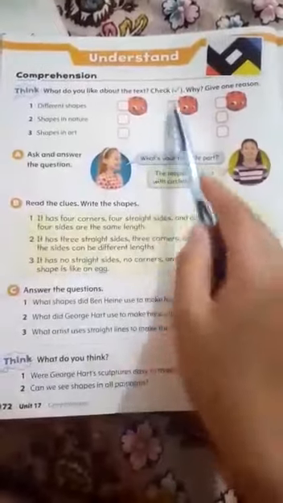Okay, what do you like about the text? Check why, give one reason. Okay, you have to give one reason why you like the text or why you don't like the text. Different shapes. You like it or you don't like it or it was okay. Okay, different shapes, shapes and nature and shapes and art. You have to rate it and then you have to give one reason why you don't like or why you like. Okay, now the next is read the clues and write the shapes.